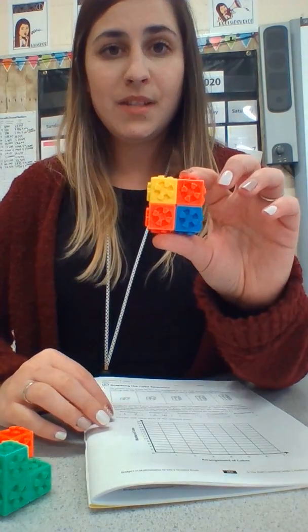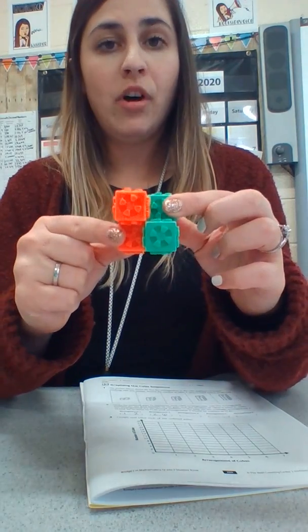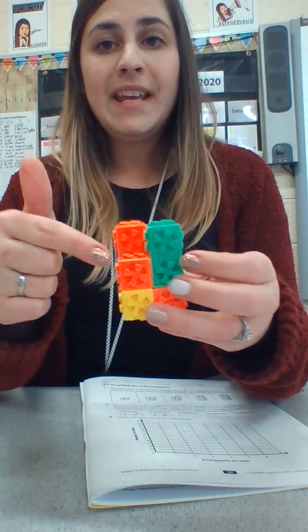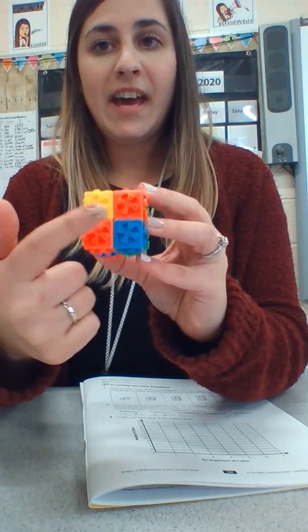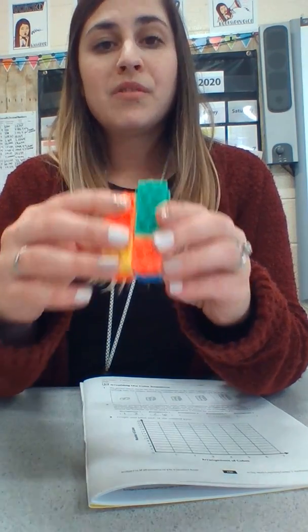So I'm going to take these 4 cubes and I'm just going to add it on to what I have already built. So I already had 6 cubes and I've added 4 more cubes to the bottom of my arrangement. So now I have 10 cubes altogether.